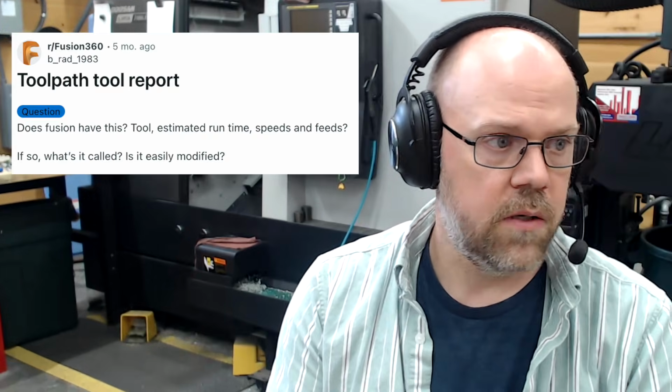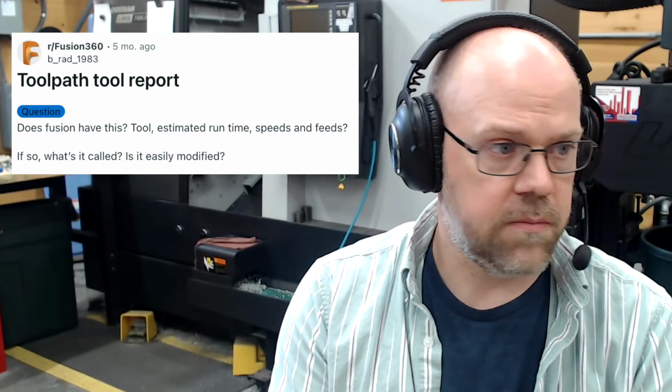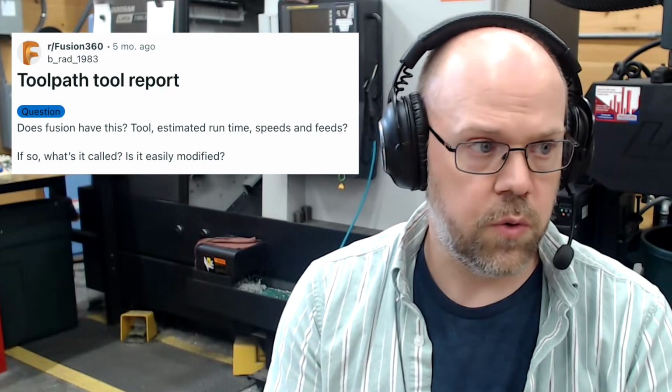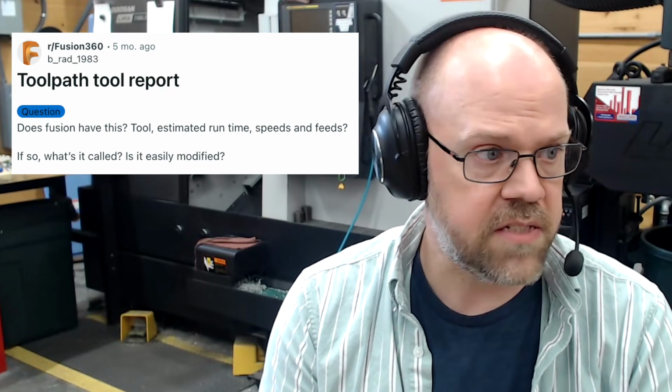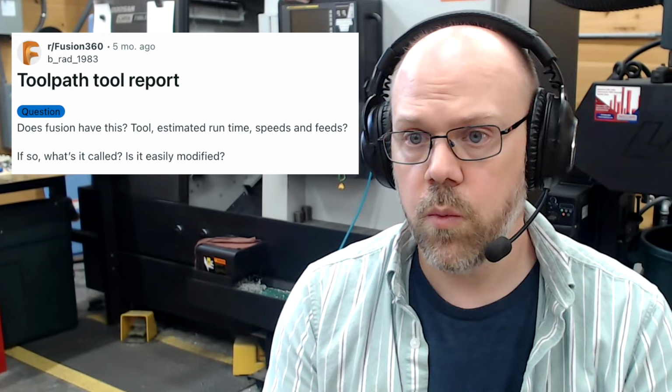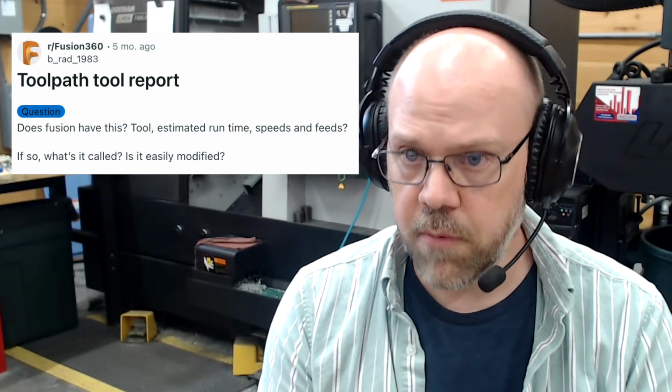There was a question about a toolpath tool report. And the question was, simply, does Fusion have this? Tool, estimated runtime, speeds and feeds. If so, what's it called, and is it easily modified? In the industry, we call these setup sheets.